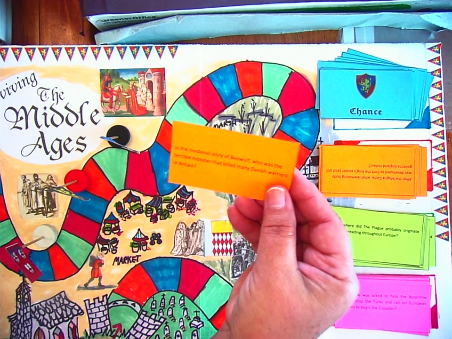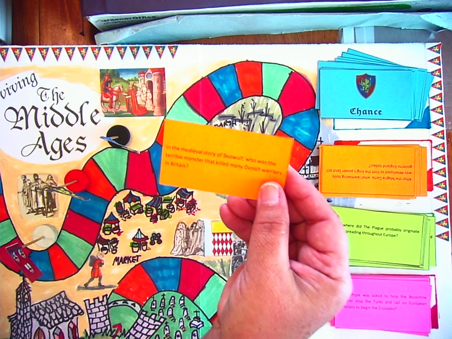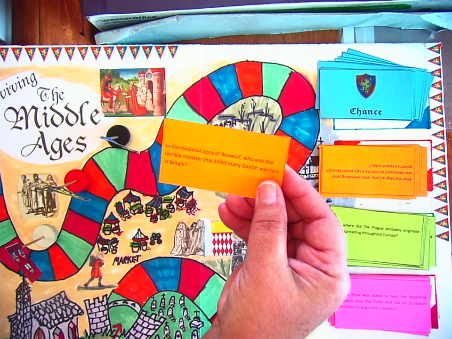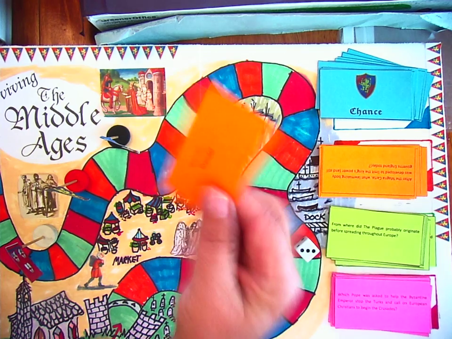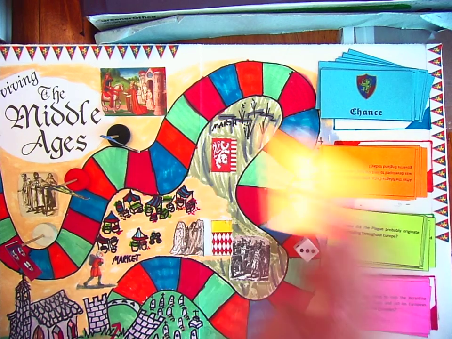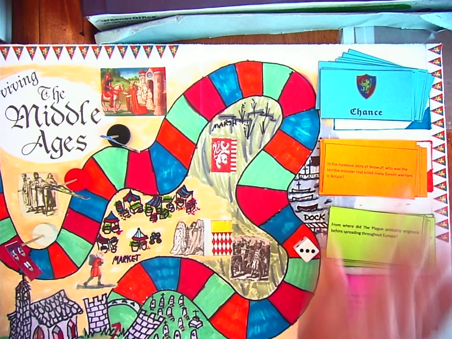And then there are question cards, and the student had to kind of do reverse work here. It's kind of like creating your own test. Questions: in the medieval story of Beowulf, who was the terrible monster that killed many Danish warriors in Britain? And then an answer, and they would find those in their chapter, and this creates a game.